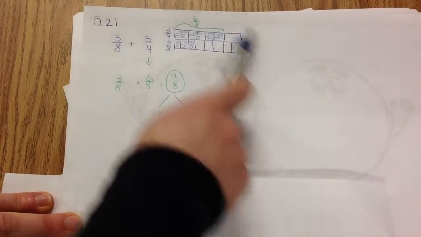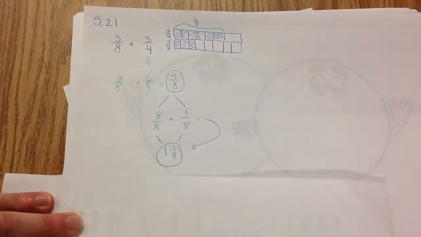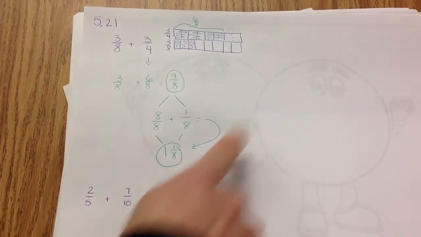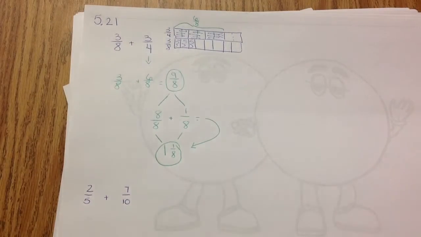I want you to do this entire process solving for these two: 2/5 plus 7/10. I will break it down piece by piece. You can work the whole thing out before you play again. Go ahead and pause while you do this whole thing for these two fractions.